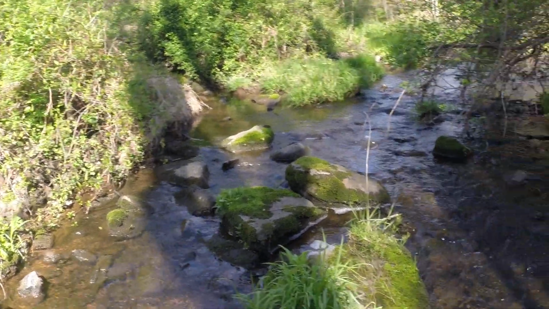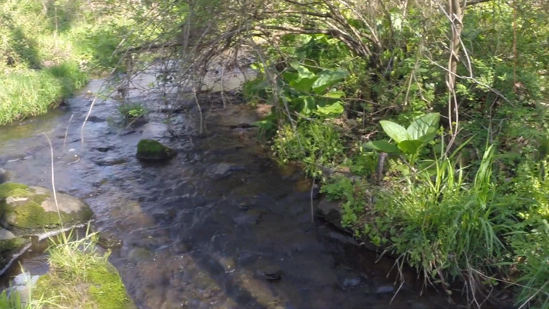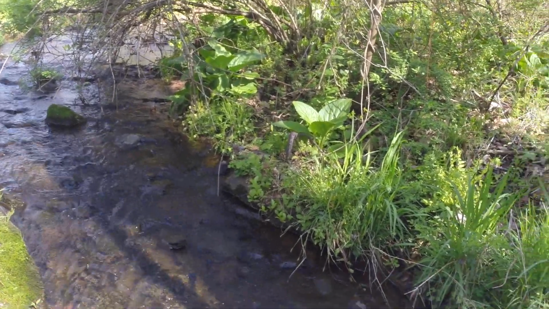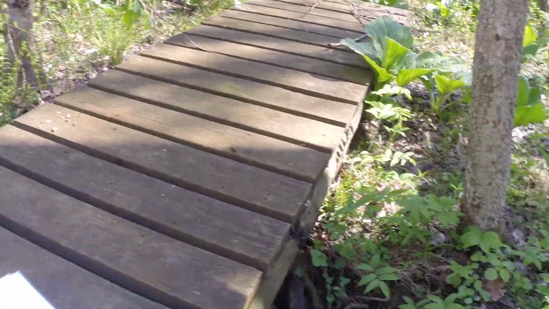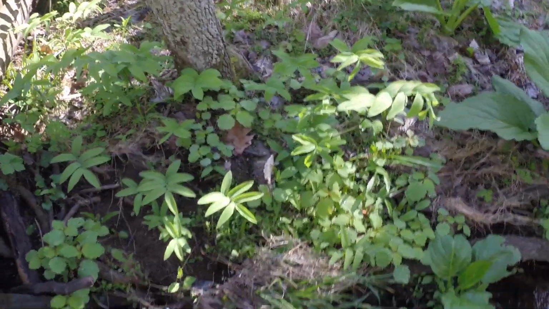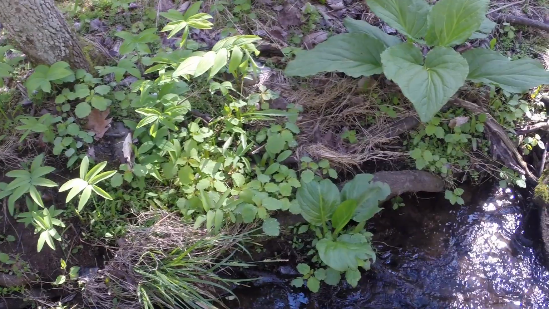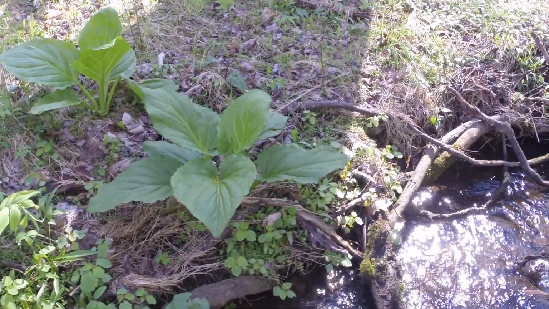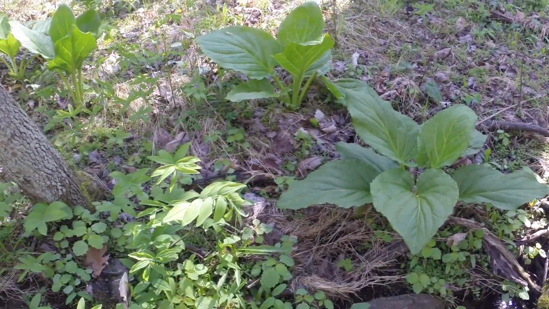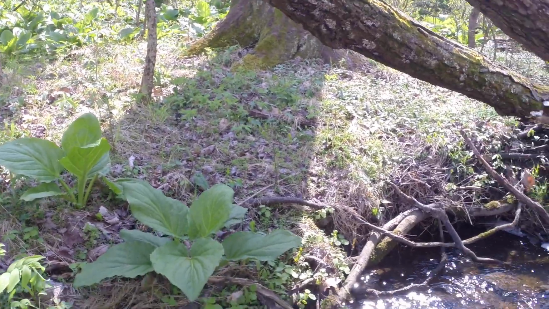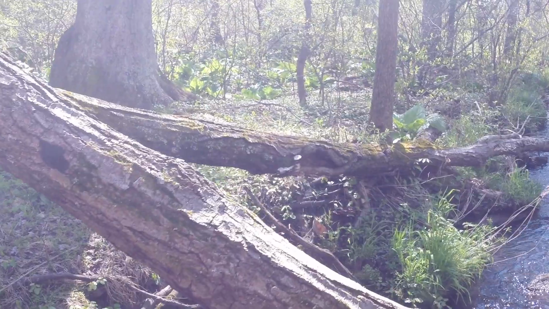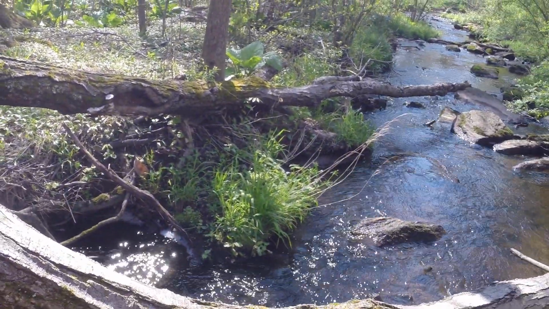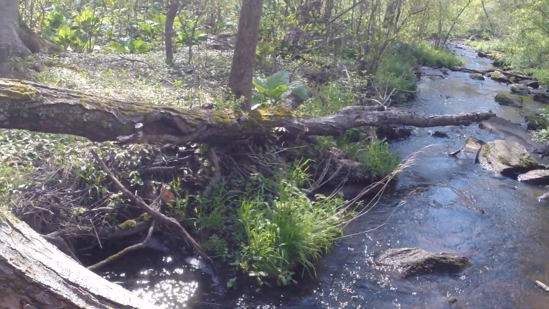Now, when we look at the habitat of a stream, let's first look on the outside, so on the stream banks. On the stream banks here, what are we seeing? I see a lot of vegetation. Okay, different kinds of plants. There's skunk cabbage, there are trees. And what do you think the plants do for the stream bank? Well, all of those roots are going to hold the stream bank in place.